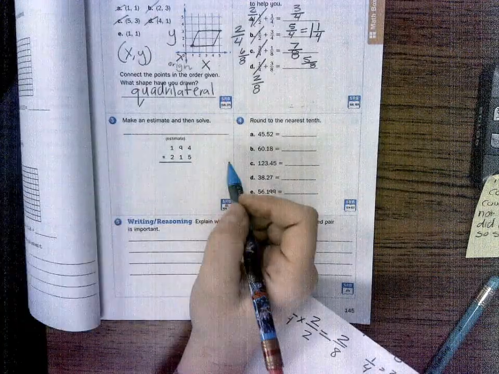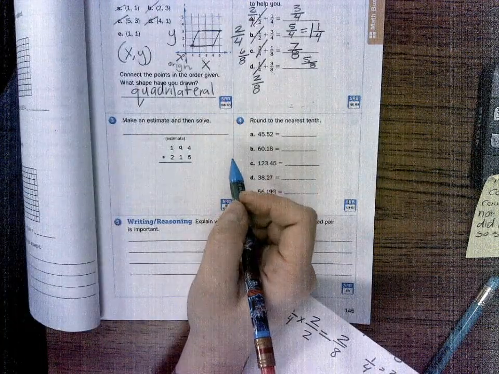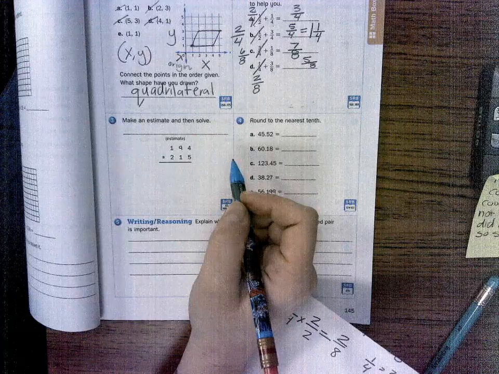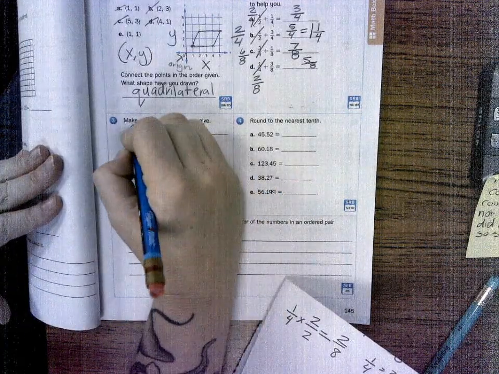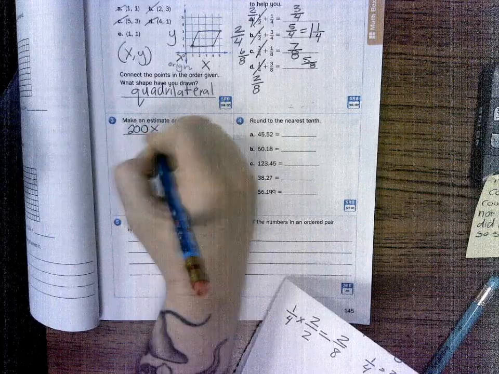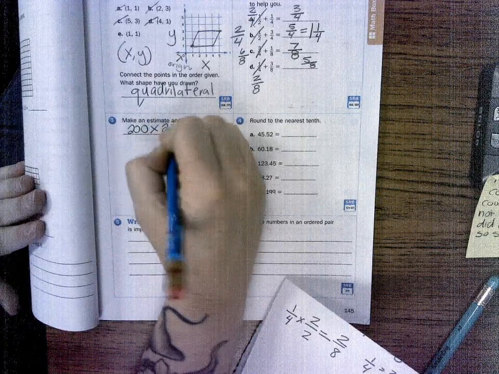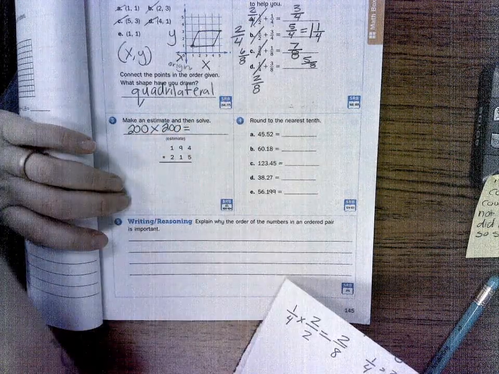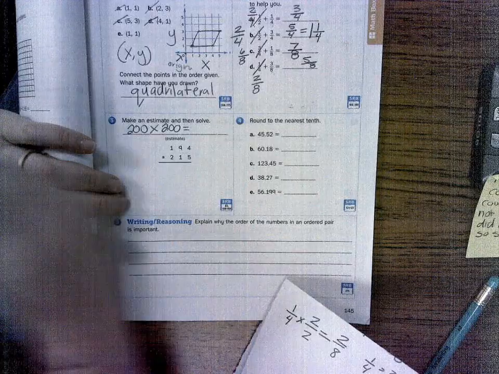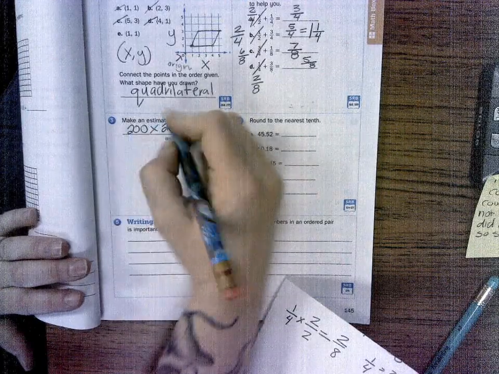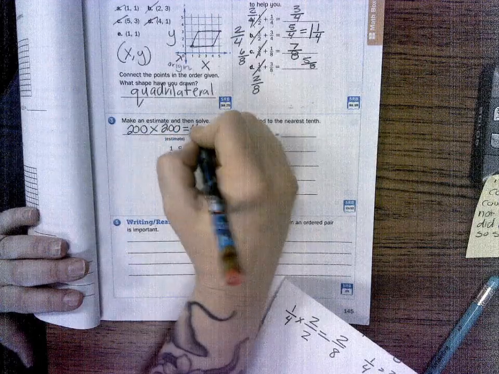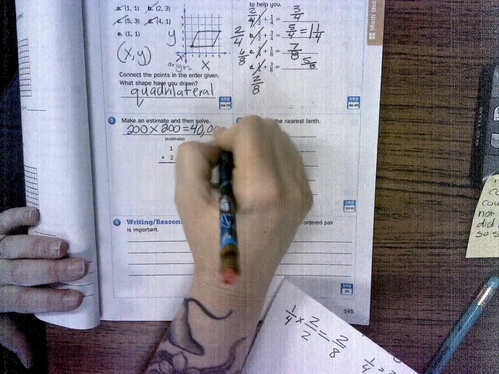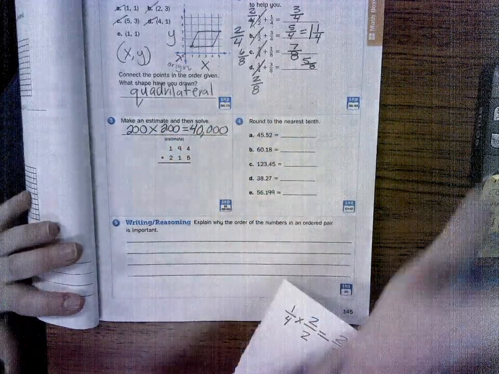All right, we have 194 multiplied by 215. I want to estimate first. 194 is very close to 200, and 215 is close to 200. Now I can do this one in my head to estimate. 2 times 2 is 4, and I have 1, 2, 3, 4 zeros. So my answer needs to be close to 40,000.